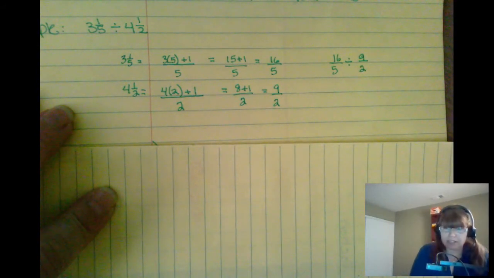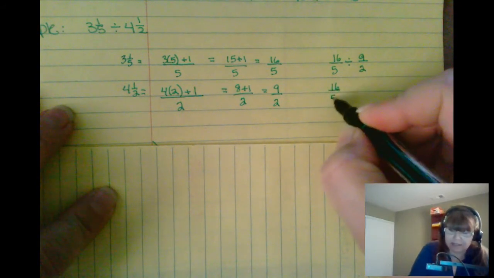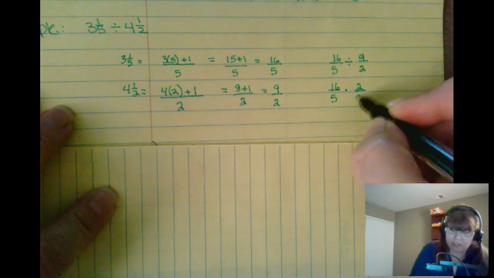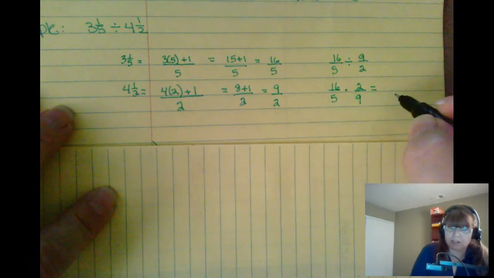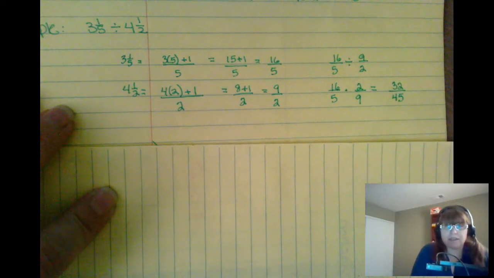But again, with fractions, I don't want a division problem, so I'm going to say 16/5 times the reciprocal of 9/2, which is 2/9. Multiply the numerators, multiply the denominators. So it will be 32 all over 45.